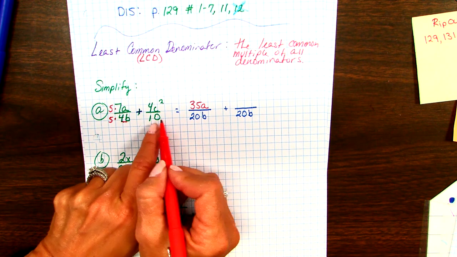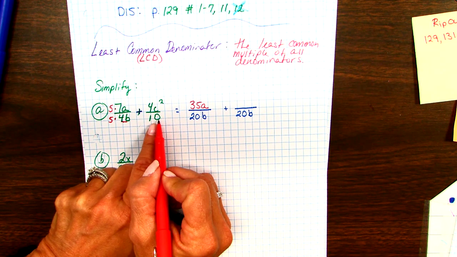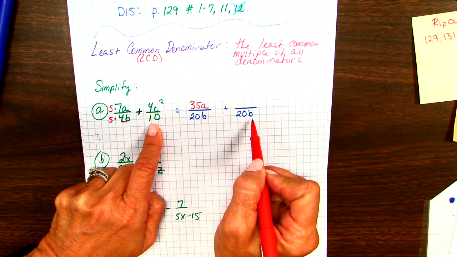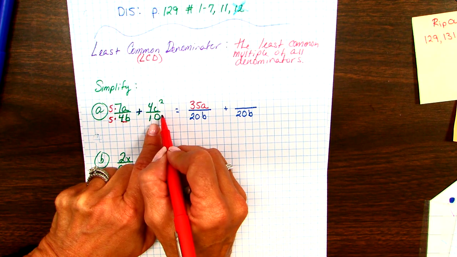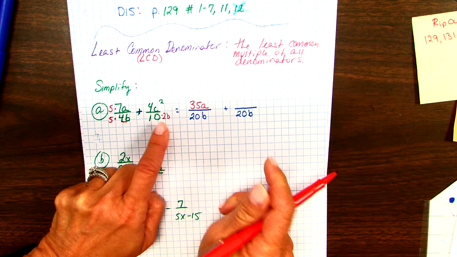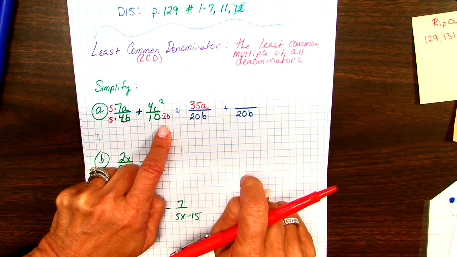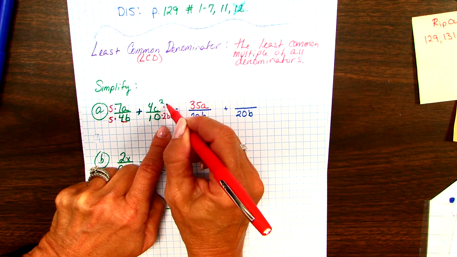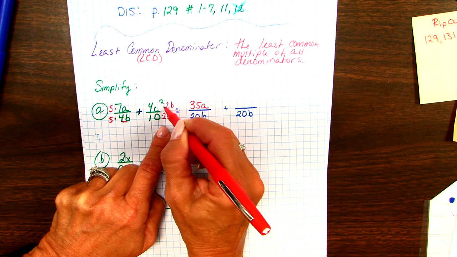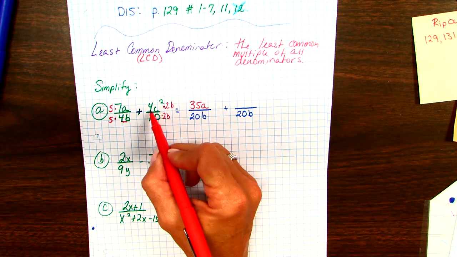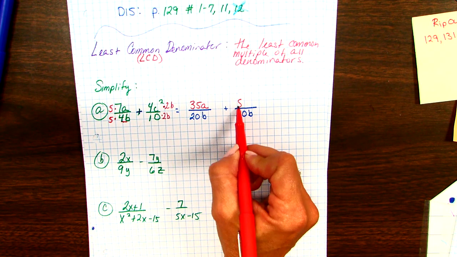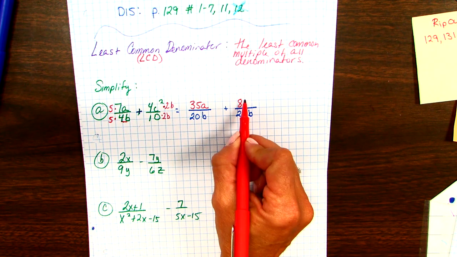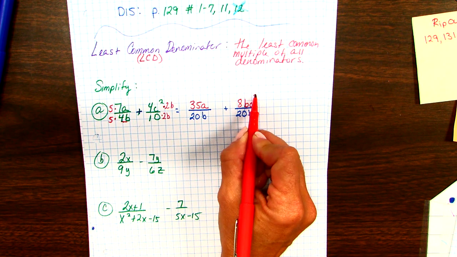Okay? Now look at the second fraction. What are we multiplying 10 by to get 20b? 2b, right? I want to get 20b, so I'm going to multiply that by 2b. That's perfectly fine as long as you do the same thing to the top. So 4 times 2 is 8, and then alphabetical order on our letters, b, c squared.